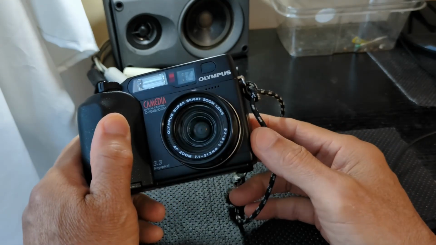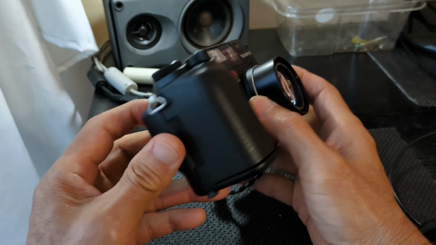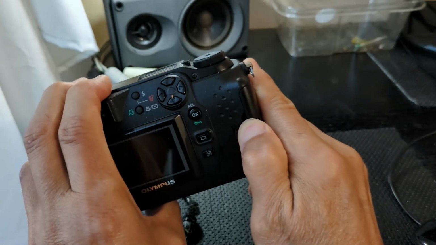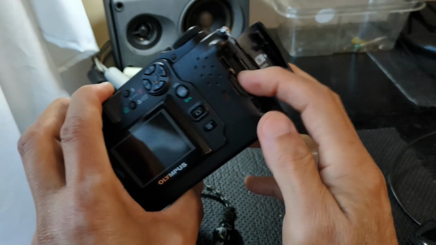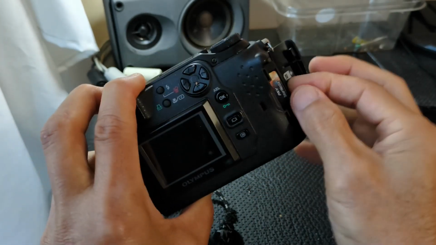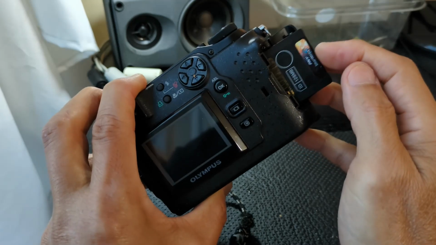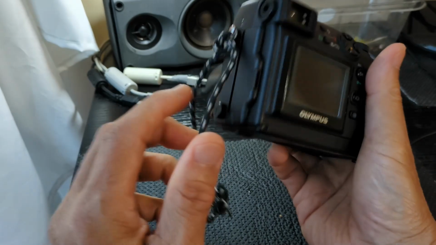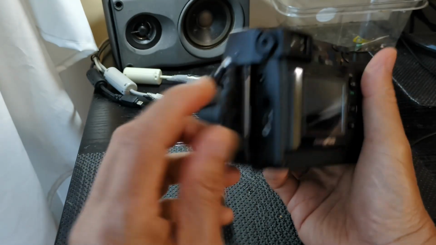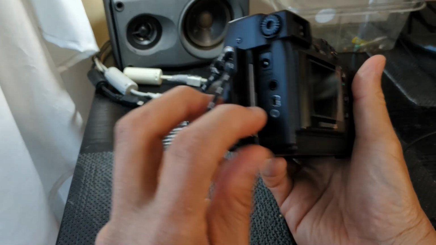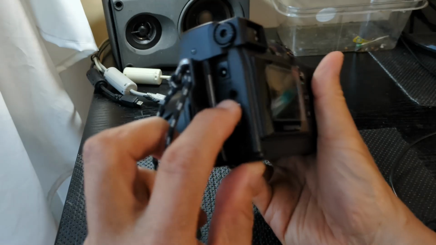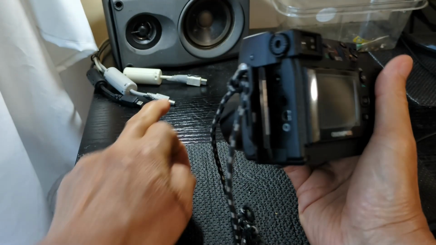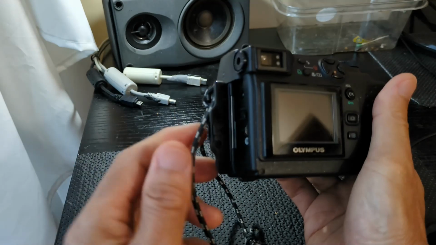When I use this camera with Puppy Linux, it's such an old camera. It uses a SmartMedia card, and a card reader is hard to come by because it's so old. So what I do is I just use a USB connection to the computer here, which fits here, and this is the cable that I use.